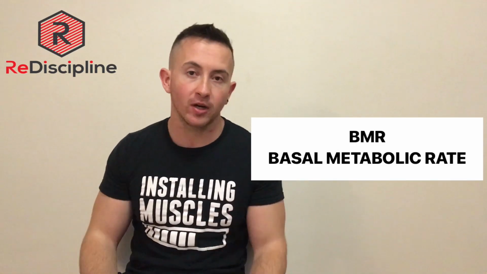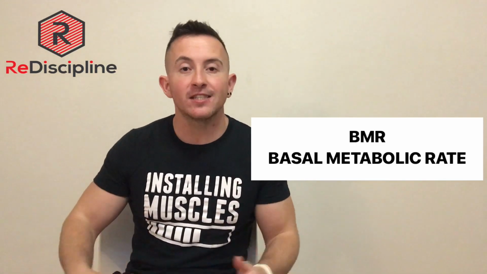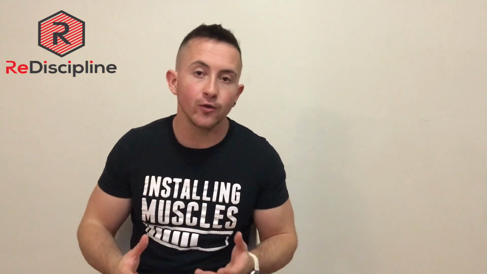The first part of calculating your total daily energy expenditure to then be able to work out your calorie deficit is calculating your BMR, your basal metabolic rate. Your basal metabolic rate is the total amount of calories that you need doing nothing. So if you sat on the sofa all day or laid in bed all day, this is the total amount of calories that your body would burn doing nothing.